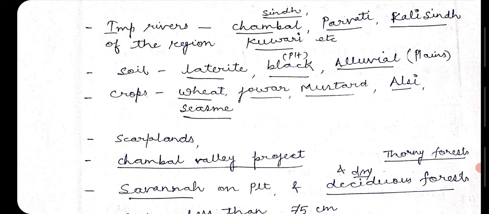There are ravines and escarpments as geographical landforms. The important river valley project is the Chambal Valley project, which is the oldest in India.